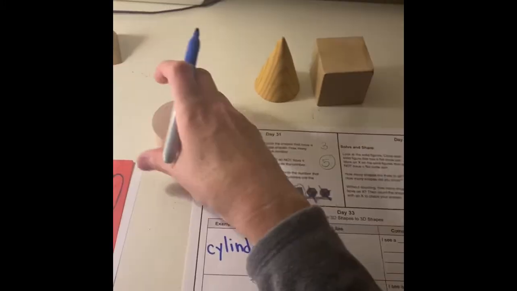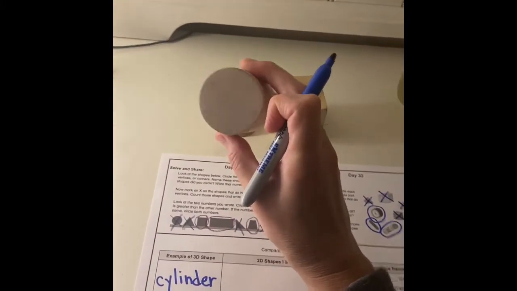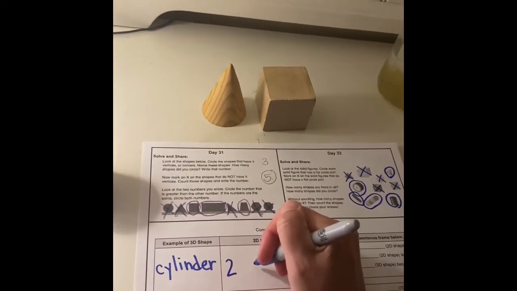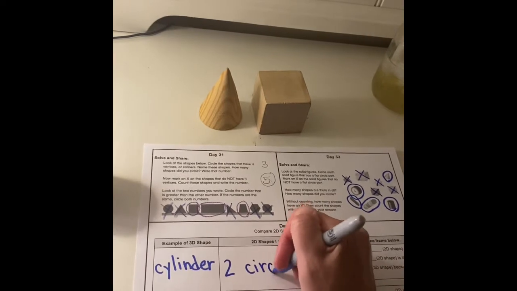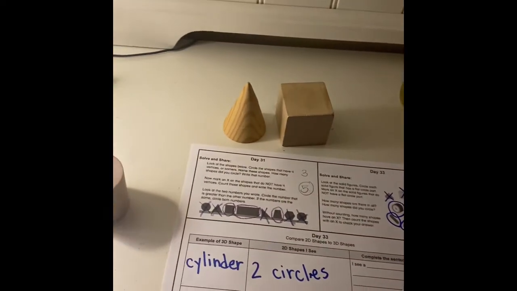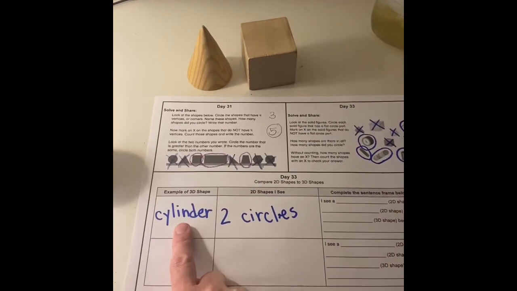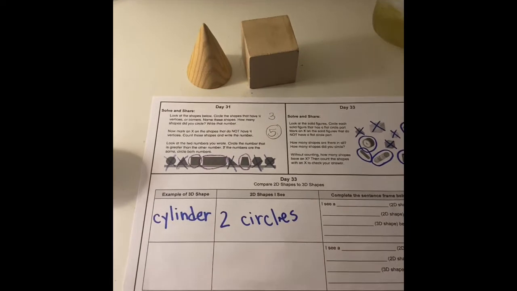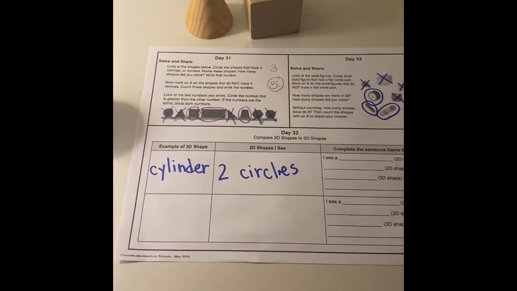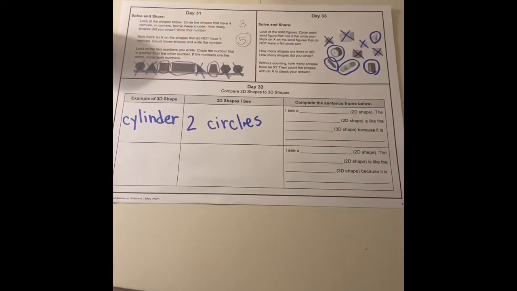2D shapes I see. So what 2D shapes do you see on the cylinder? Circles, right? I'm just going to write 2 circles. All right, let's pause the video. You guys can go ahead and pause the video and copy this on your paper. Cylinder, 2 circles. Go ahead and pause. All right, you guys got it?